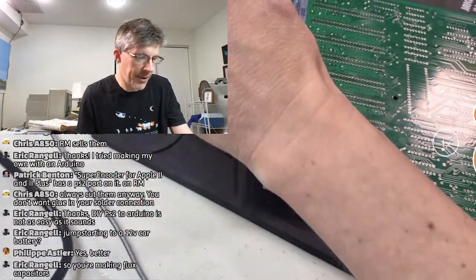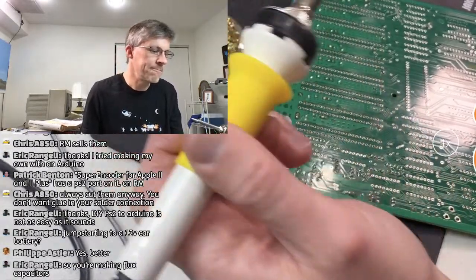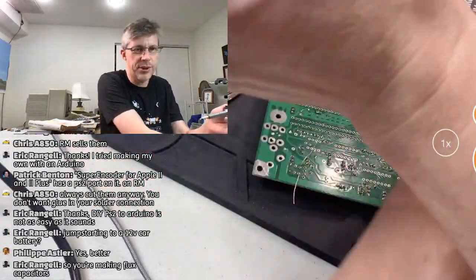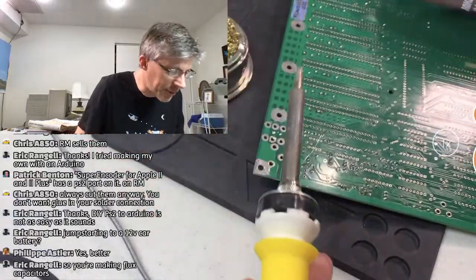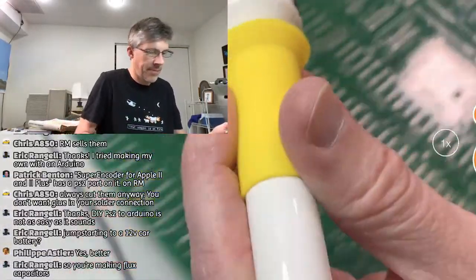Yes, Eric, I'm making flux capacitors. I just rewatched all of the Back to the Future movies a few weeks ago, so that's very appropriate.